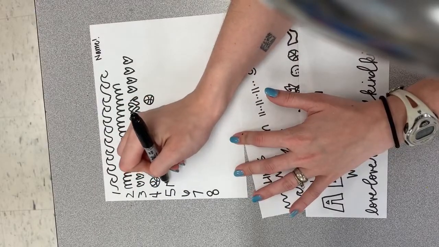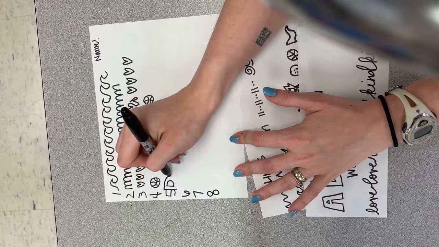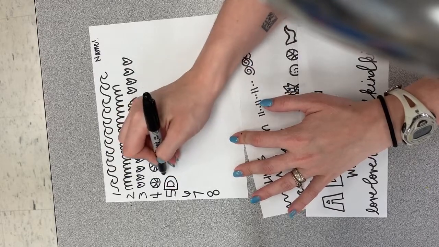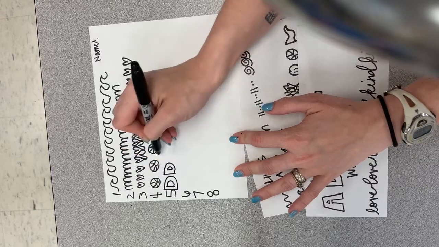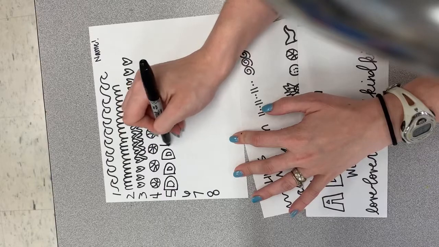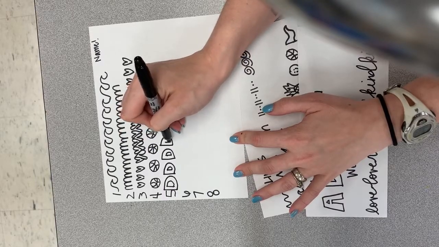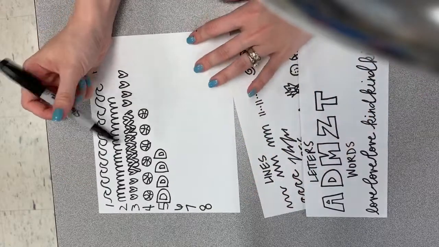So for my D, I could maybe start with the inside and then move to the outside lines, or vice versa, start with the outside and just fill in the inside. But I'll want to practice again all the way across. Some of these are looking a little better than others, but this is why we're practicing.